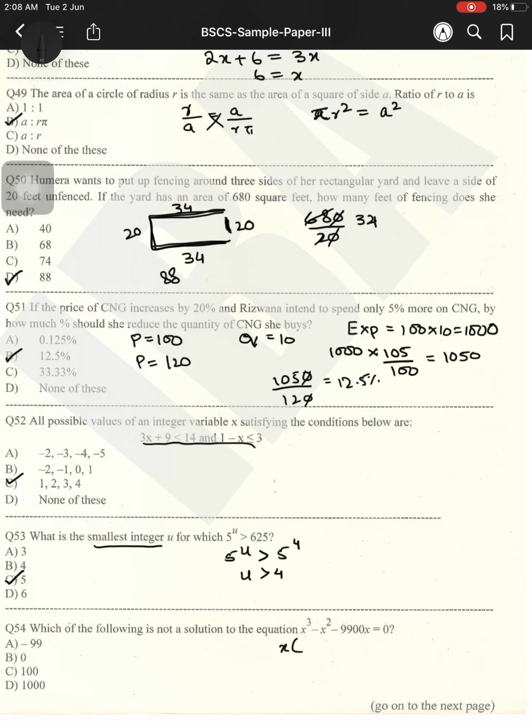This next question, we're gonna solve for x. So x square minus x minus 9900. We know that one value of x is 0, so x square minus 100x plus 99x minus 9900.